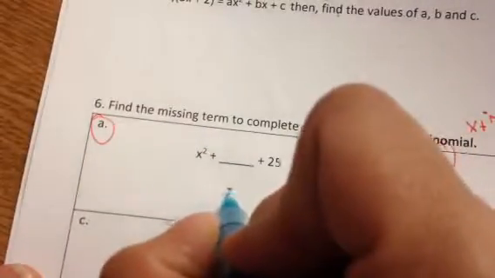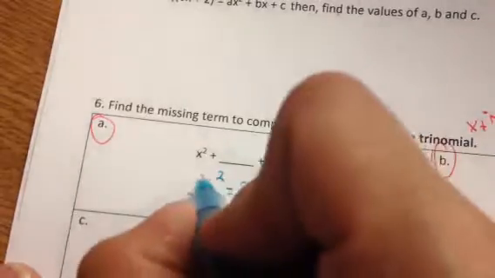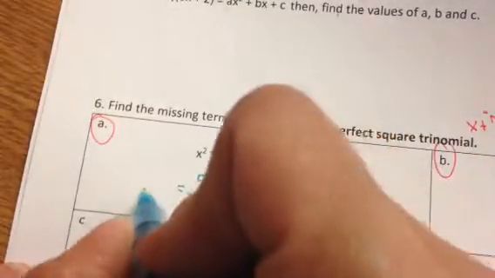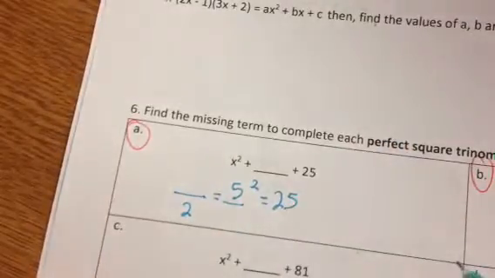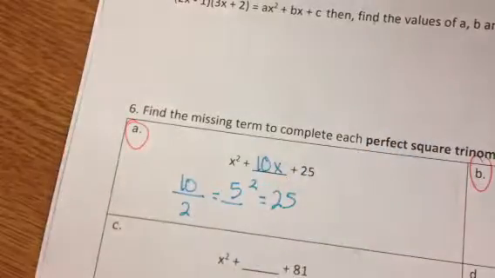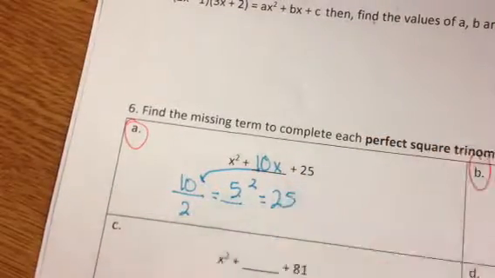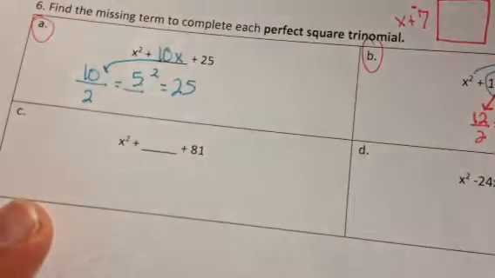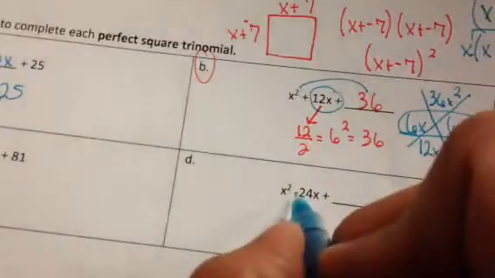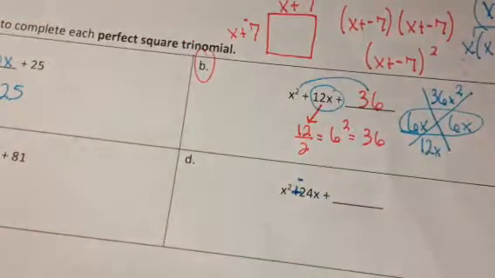So here we're doing it backwards. Basically what happened is they took a number and squared it to get to 25. And hopefully we would all realize that's 5. And then what's the number that they cut in half to get to 5? And that's a 10. And so I would just want to remember to put a 10x with it. So 10 cut in half is 5. 5 squared is 25. So now you're going to try these. Just note that this is a negative 24, so maybe you want to add the opposite on that one. Okay? All right, moving along.